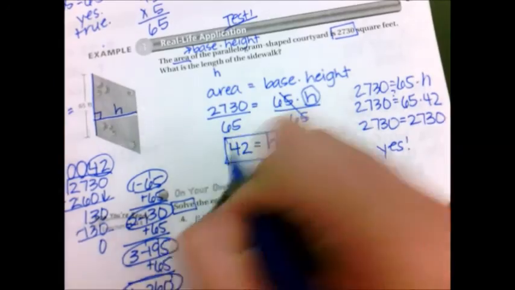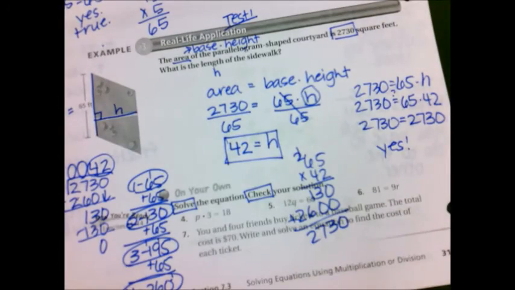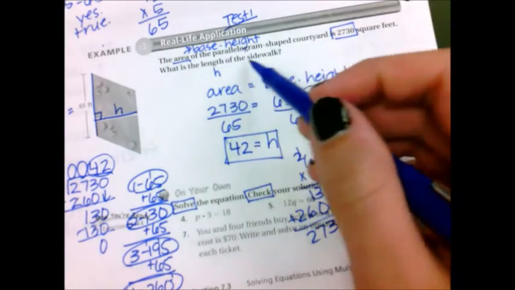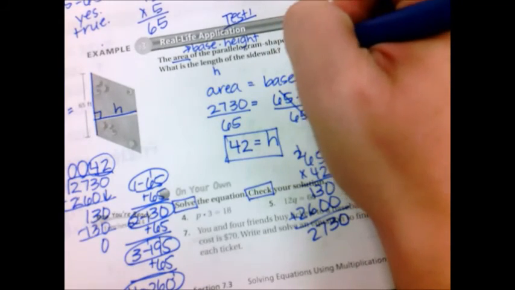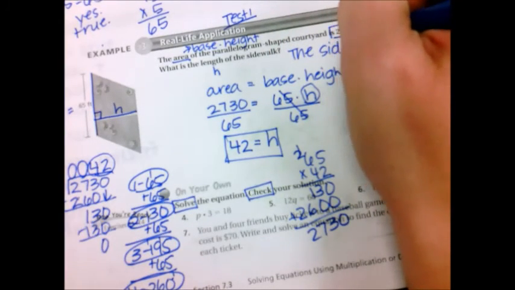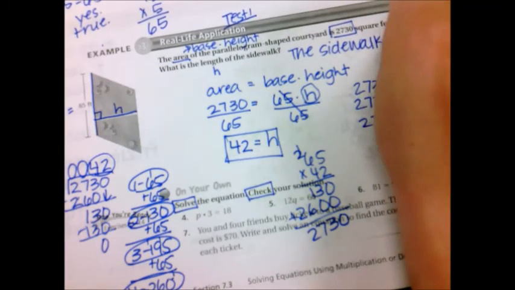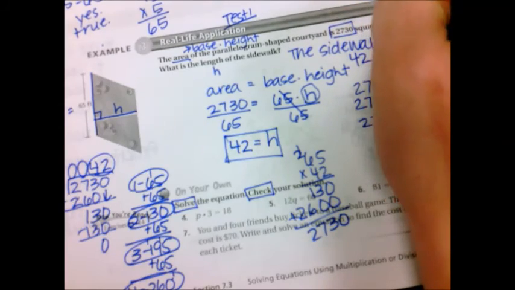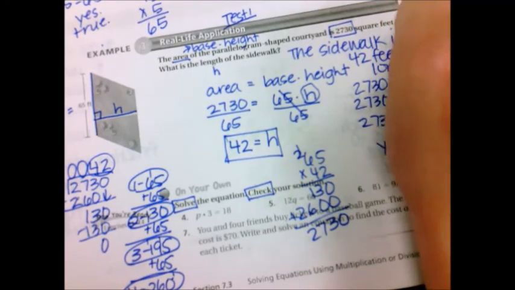So I'll box in my final answer. 42 equals h. So what is the length of the sidewalk? The sidewalk is 42 feet long.